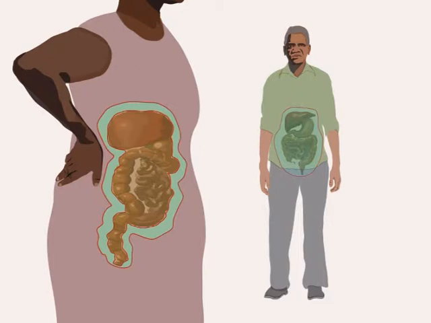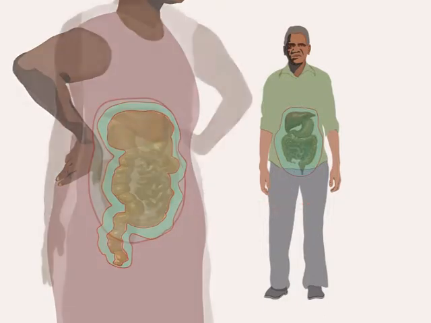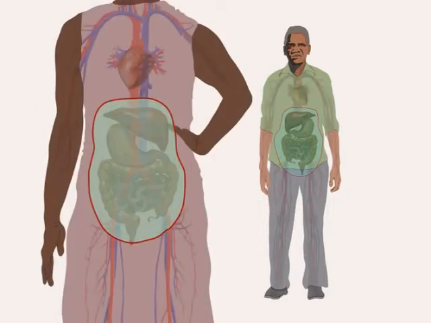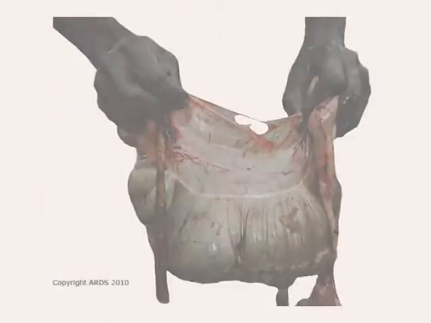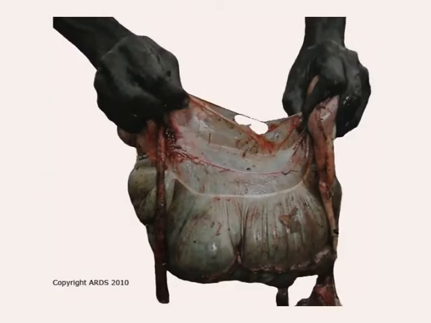The thin skin is called the peritoneum. The space where the water goes is called peritoneal cavity. That thin skin is joined to your blood by very small blood vessels. This is a picture of a wallaby's peritoneum.